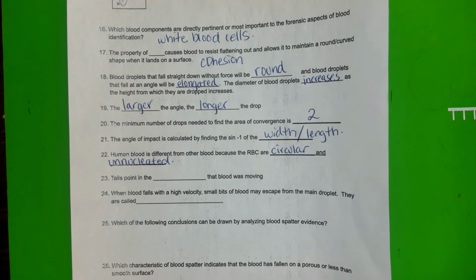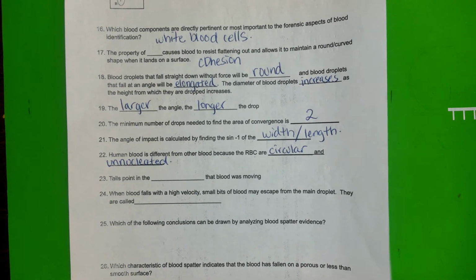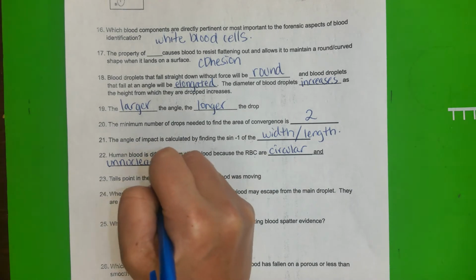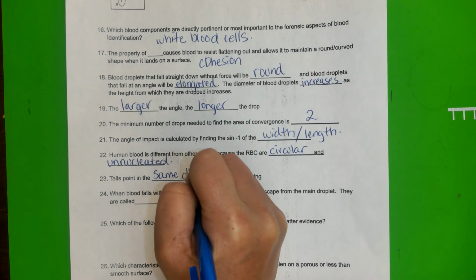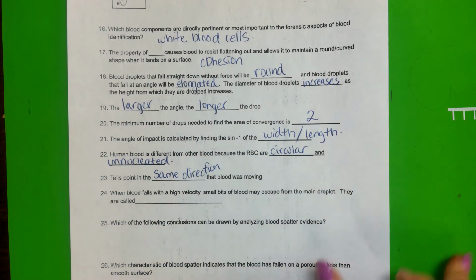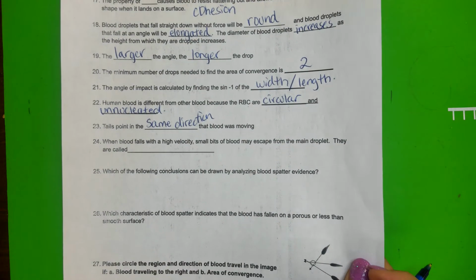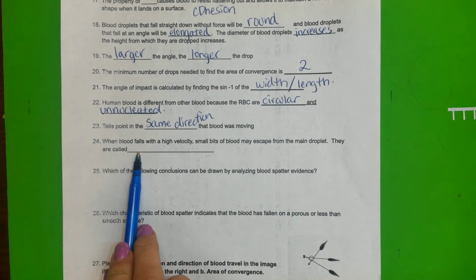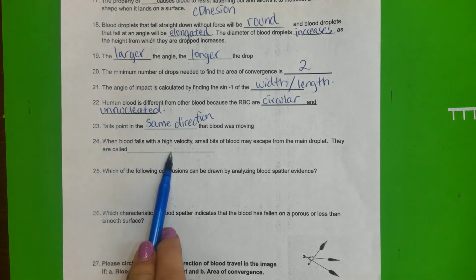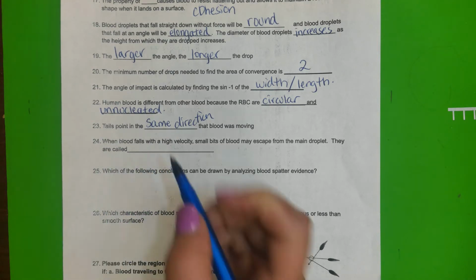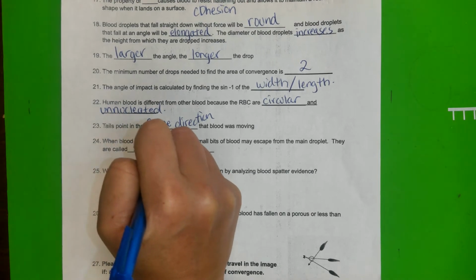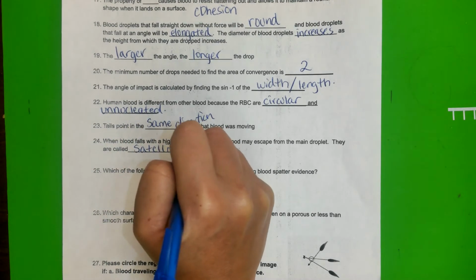Number 23, tails point in the same direction that blood was moving. 24, when blood falls with a high velocity, small bits of blood may escape from the main droplet. They are called satellite droplets.